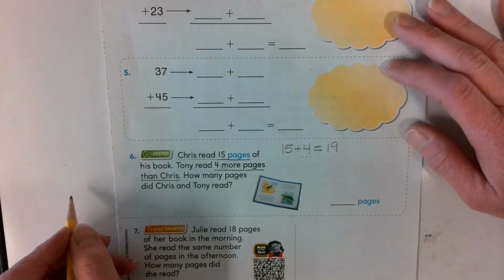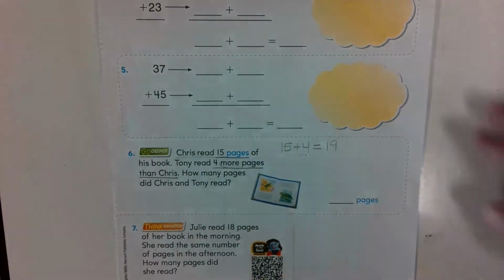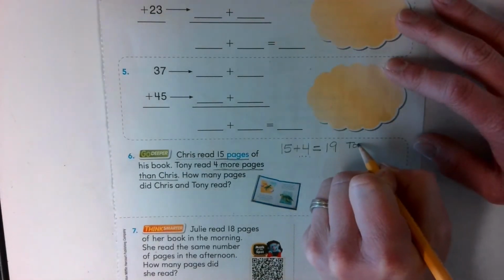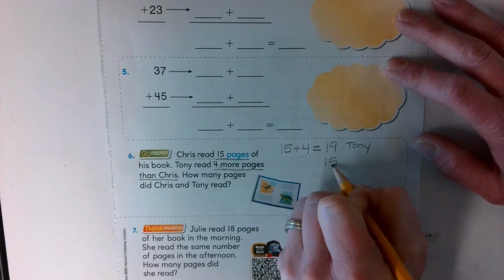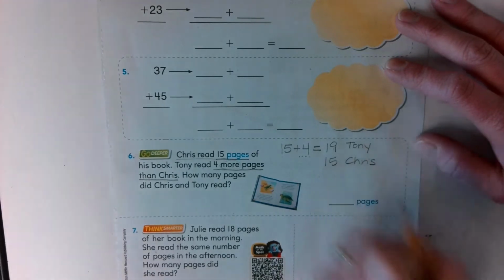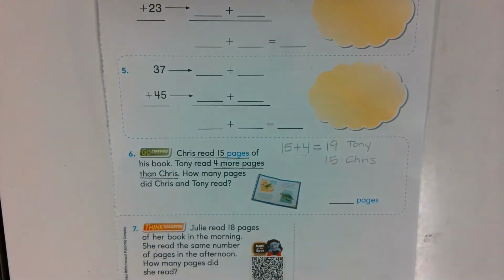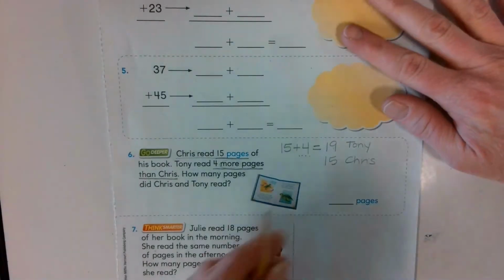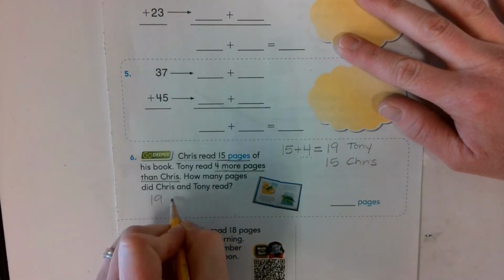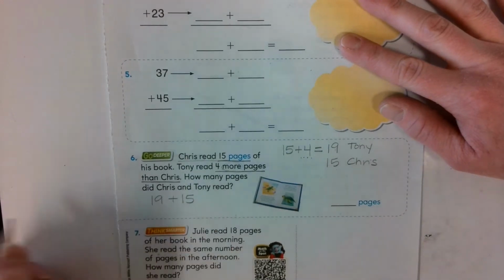Now what do we need to do? So this is what Tony read, and we know that Chris read 15. Now what do we need to do with these two numbers? Now we need to add these together. We're going to add 19 plus 15.